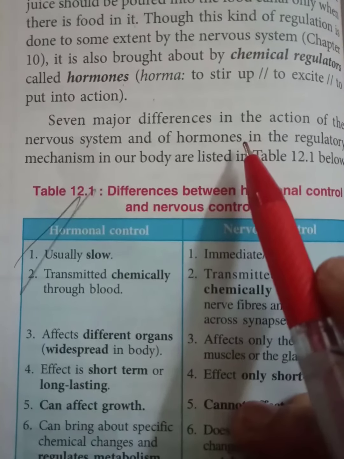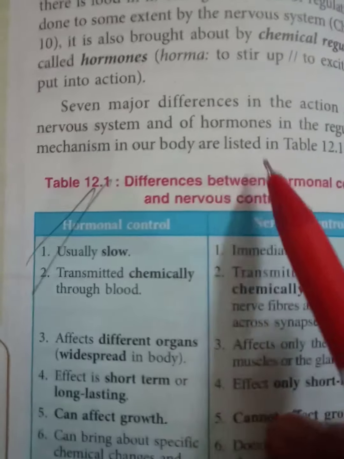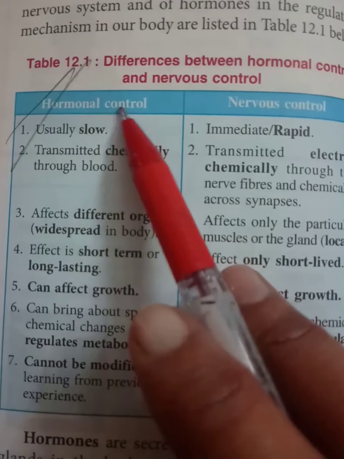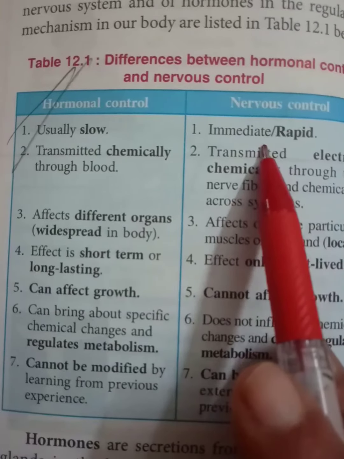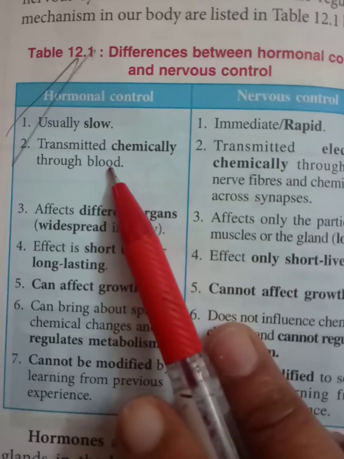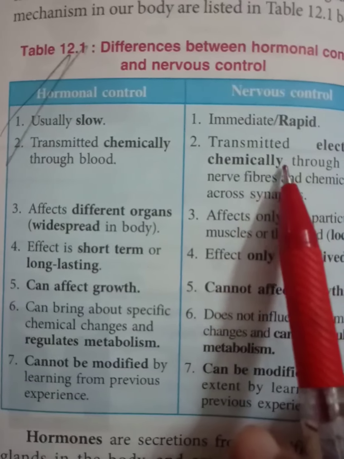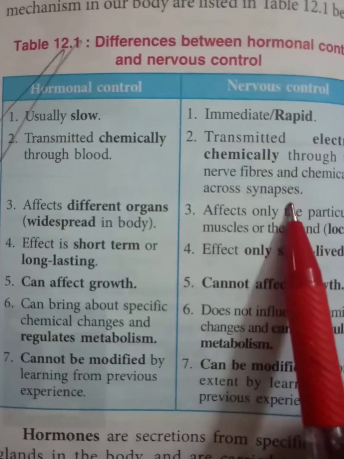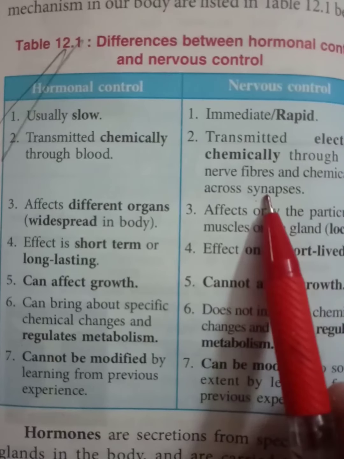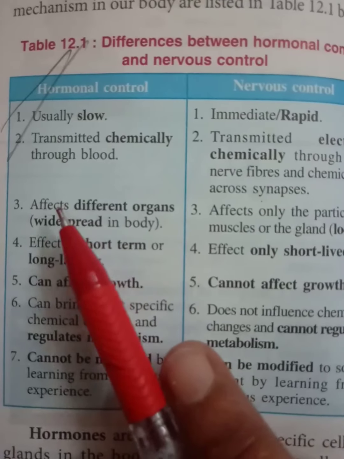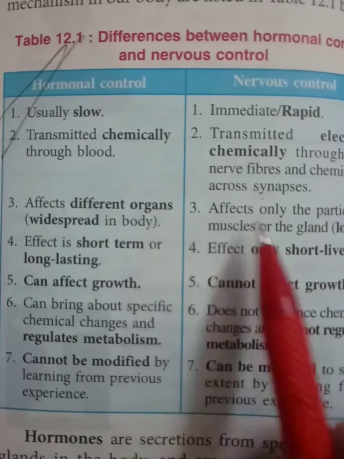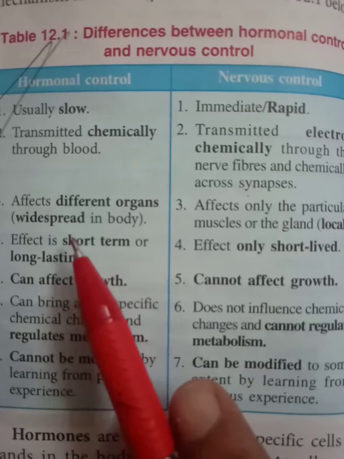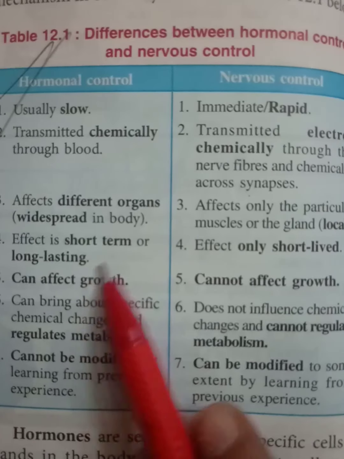So 7 major differences are there in the action of the nervous system and of hormones in the regulatory mechanism. Very important. Sometimes they are asking you according to parameters. So hormonal control is slow, while nervous control is rapid, quick. Hormones are transmitted chemically through blood, while nervous control is transmitted electrochemically through the nerve fiber and chemically across the synapse. We have at the synapse acetylcholine, that is a neurotransmitter. Then it affects different organs widespread in the body, while this affects only particular muscles or the glands, means it is local.